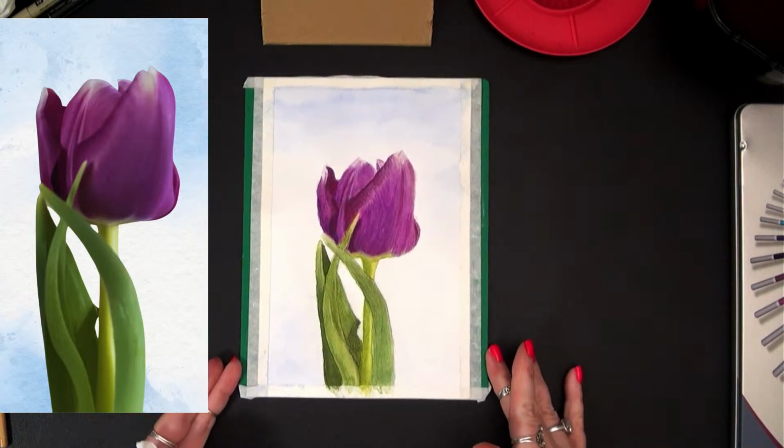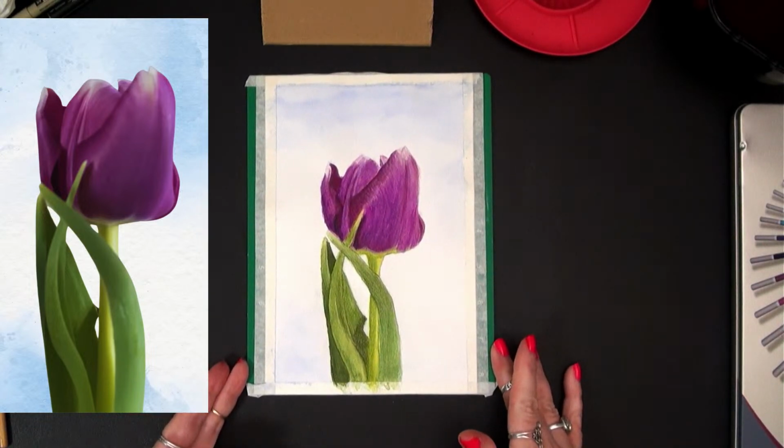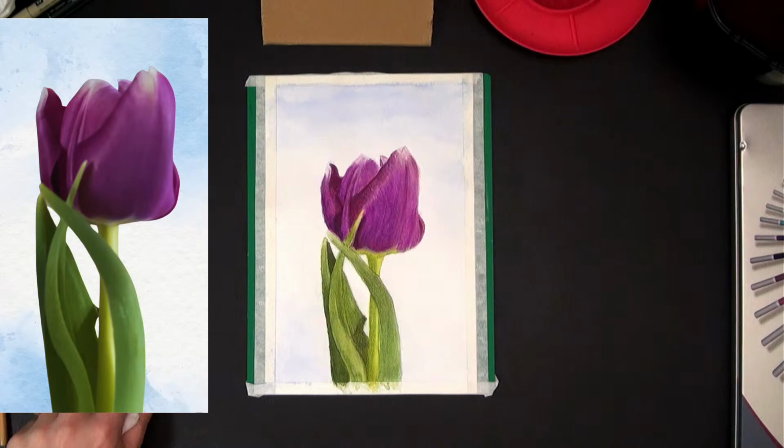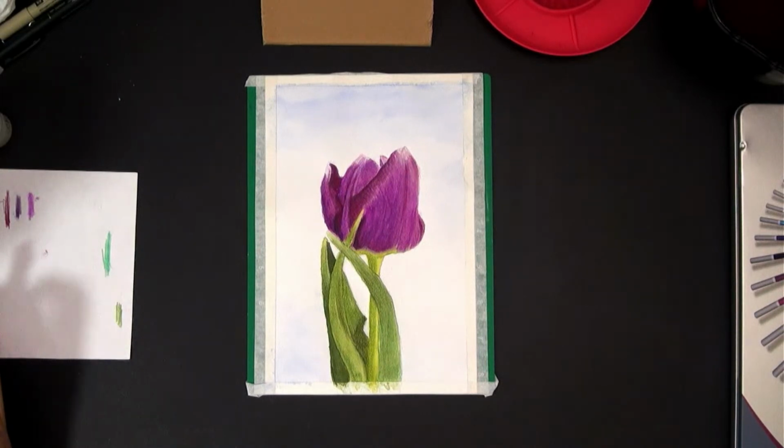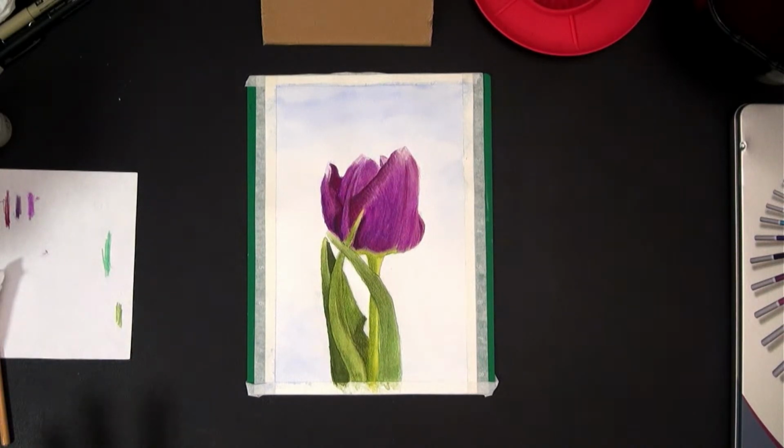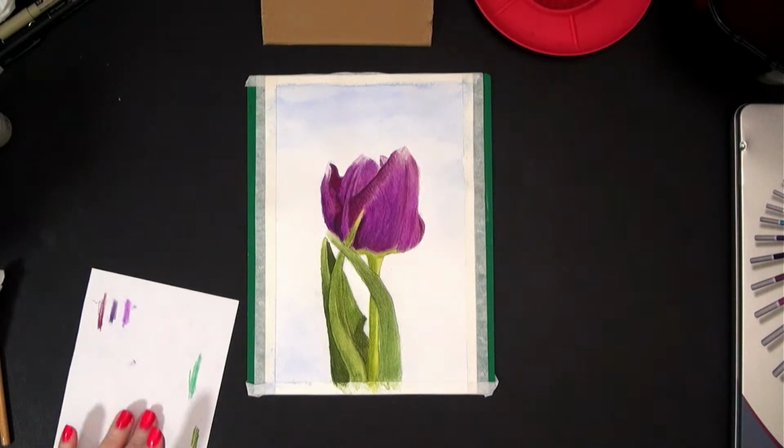So there's our reference photo, guys, and there is our project. Let me turn that reference photo off now. Okay, I'm just going to double check the chat, make sure that I didn't miss anything, but I just wanted to be positive.